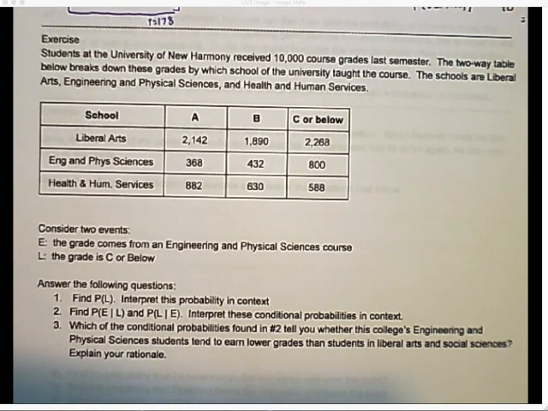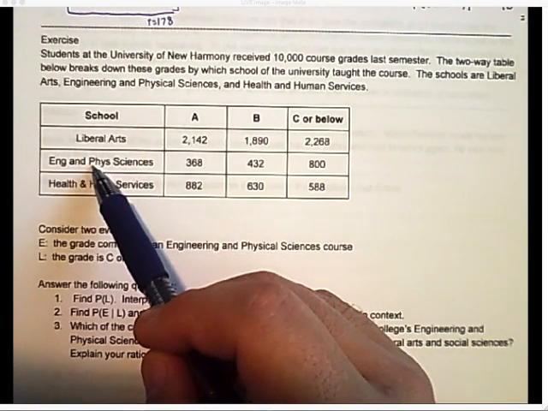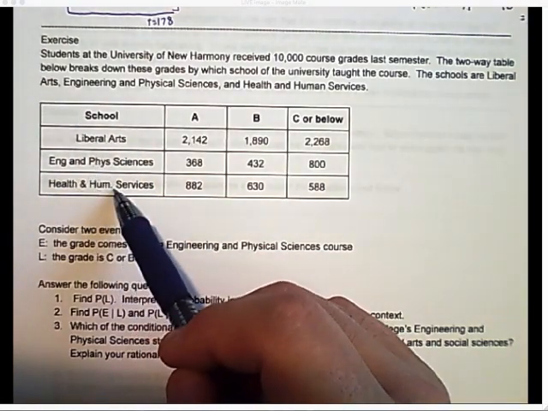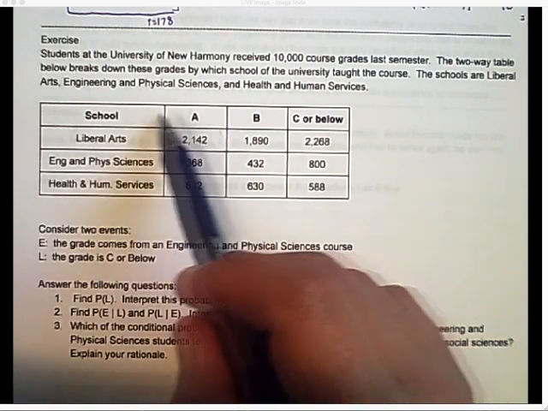So let's look at the next question. It says, students at the University of New Harmony received 10,000 course grades last semester. The two-way table below breaks down these grades by which school of the university taught the course. The schools are liberal arts, engineering and physical sciences, and health and human services. So here are their grades.